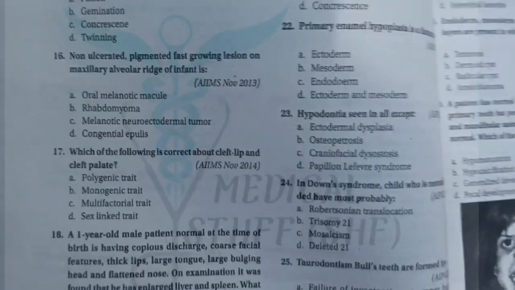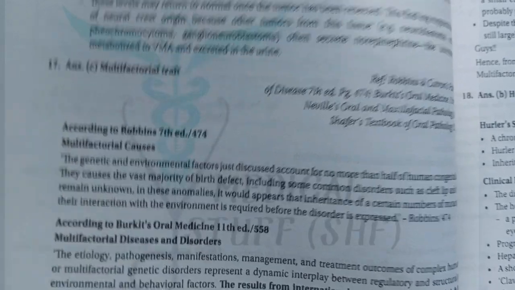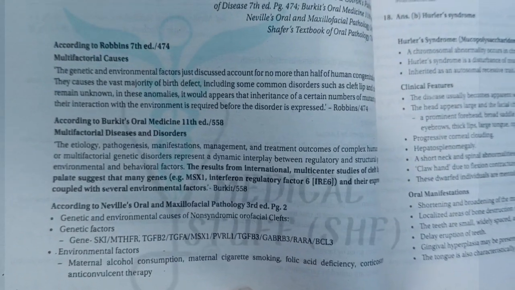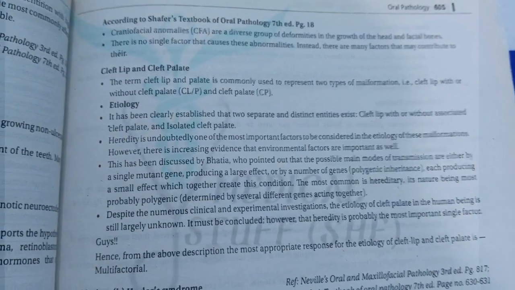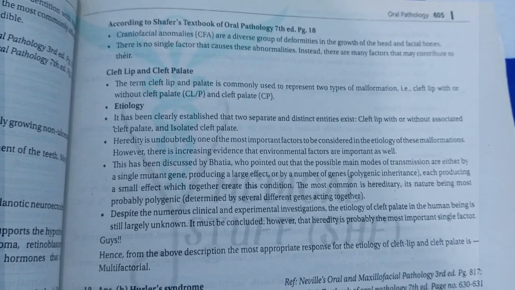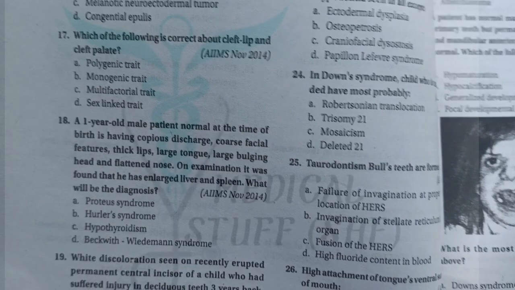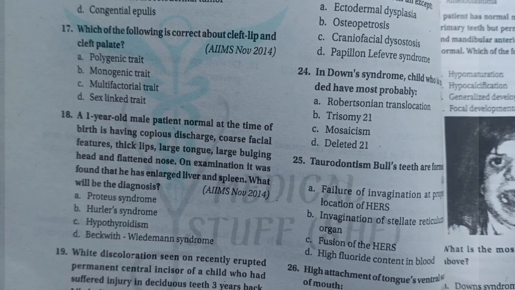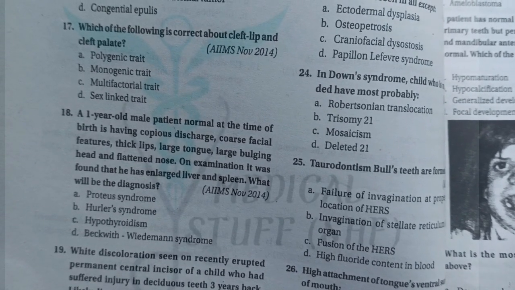Then the next question is 17. Which of the following is correct about cleft lip and cleft palate? The answer is multifactorial triad. You can also see its explanation. Then the next question is: a 1-year-old patient, normal at the time of birth, has copious discharge and gross facial features, thick lips, large tongue, large bulging head, and flattened nose. On examination, he has enlarged liver and spleen. What will be the diagnosis? The answer is Hurler syndrome.